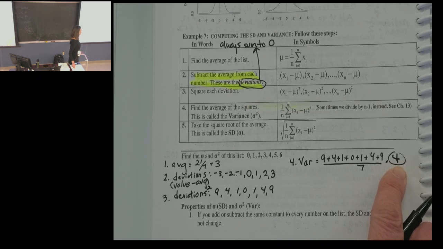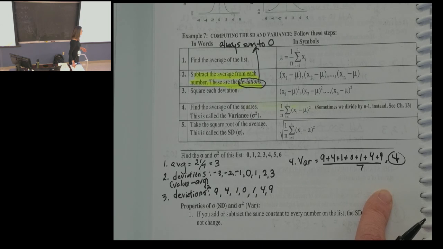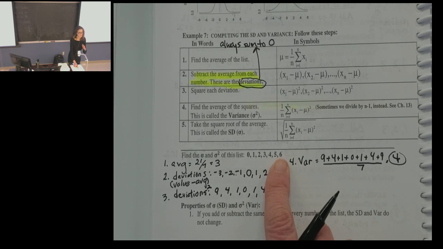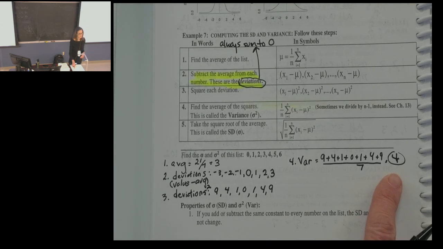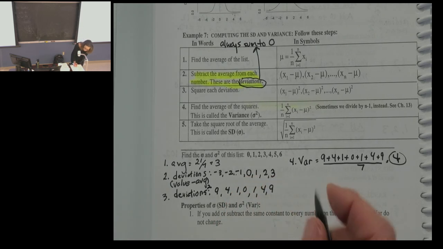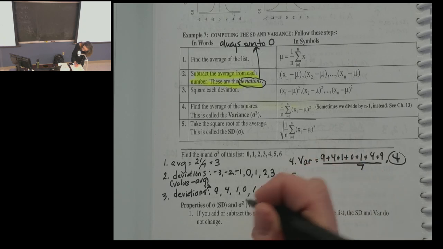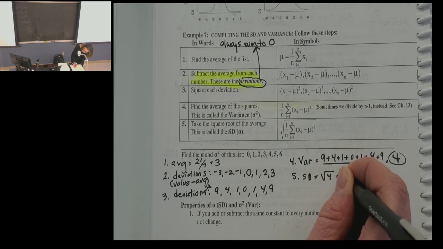But this is not in the units of the numbers. So for example, let's say these were the number of brothers and sisters people had in the class or something, you could say, oh, the average is 3, and give or take what? Well, you wouldn't say give or take 4 squared brothers or sisters. It's in a different unit, so we want to take the square root of that to get it back in the units of our original number, and that's the standard deviation. So the standard deviation would be equal to the square root of 4, which is 2.